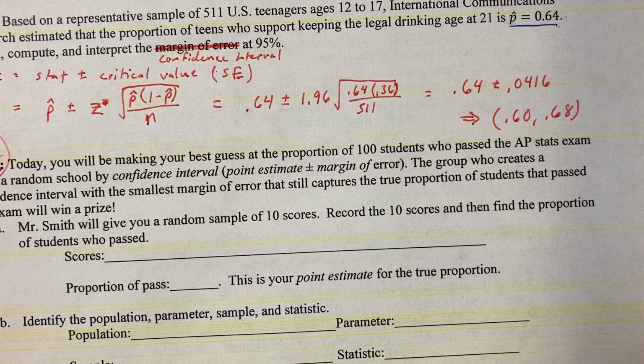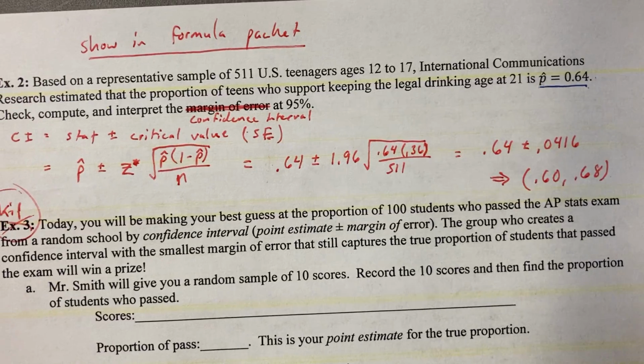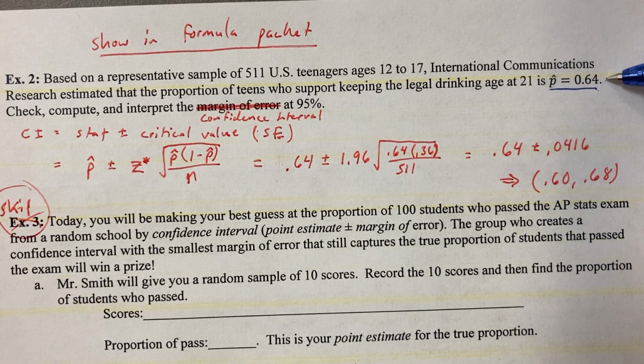And then we interpret it. What this implies is, even though our sample came back as that much, we know that there's variability, and our next sample probably is not going to come back as that much, and the sample after that is probably not going to come back as the same proportion.